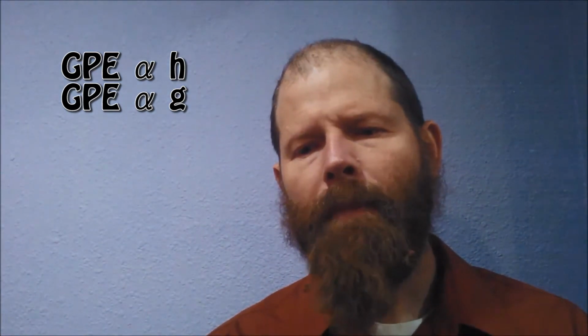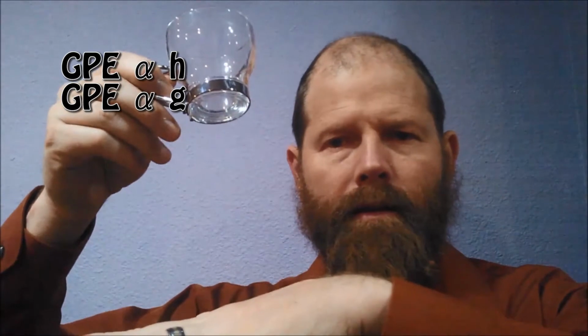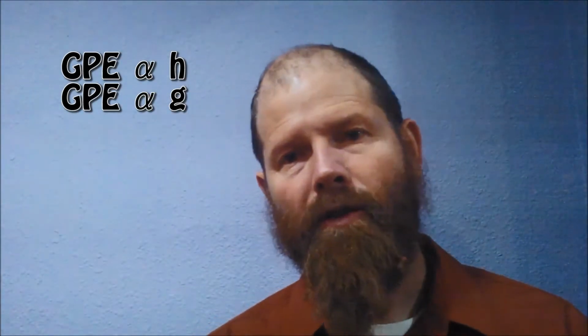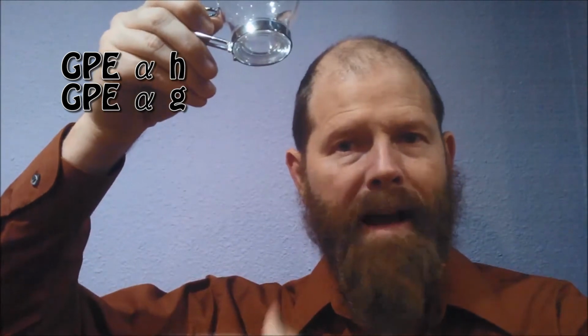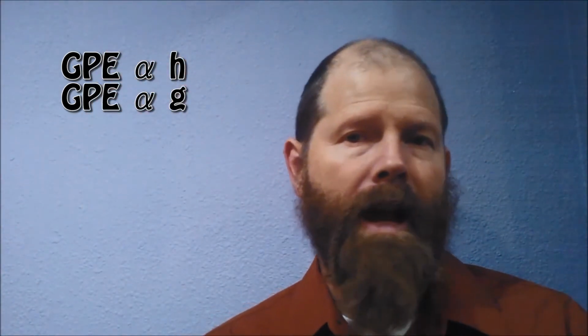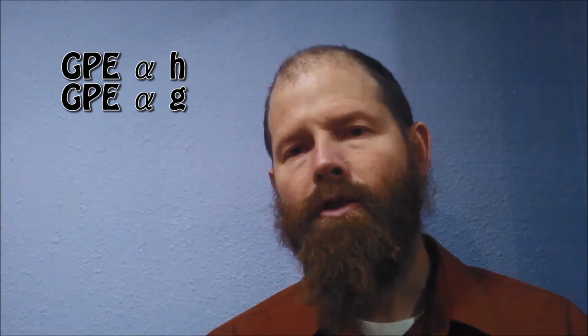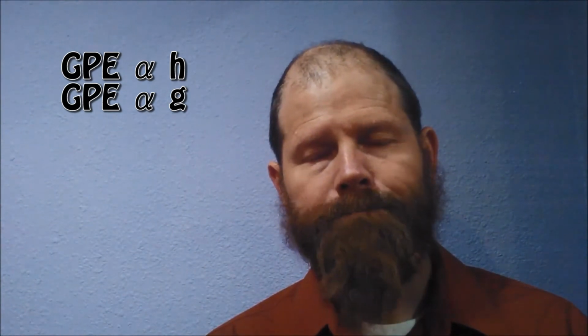So if we lift the object up on the moon, because the gravitational field there is weaker, it's going to have less energy. You can imagine dropping it, it wouldn't fall nearly as fast on the moon, and therefore it would not have the same ability to do work. So the gravitational field is directly proportional to the gravitational potential energy.